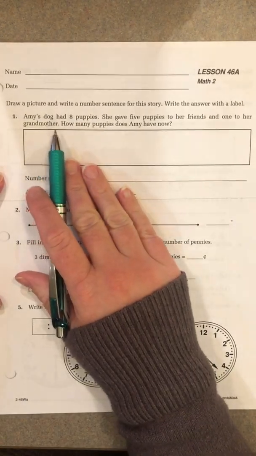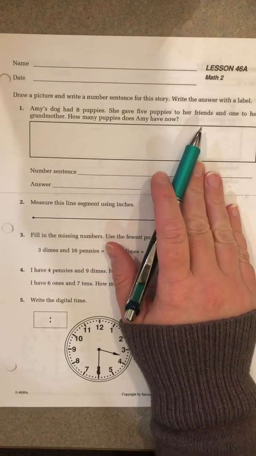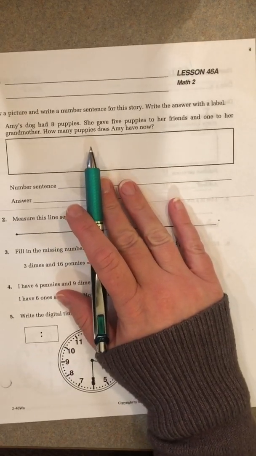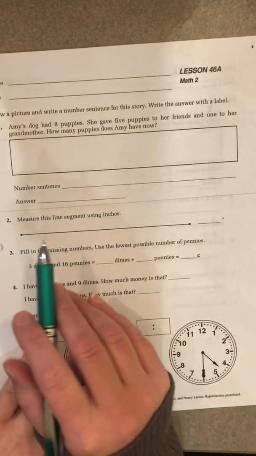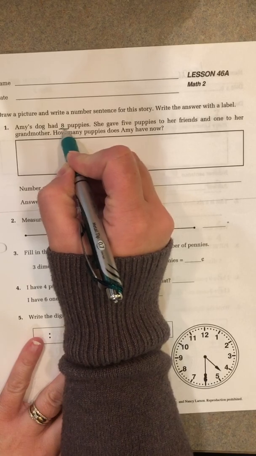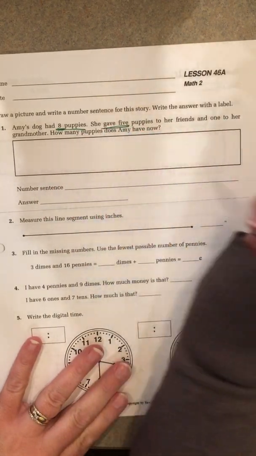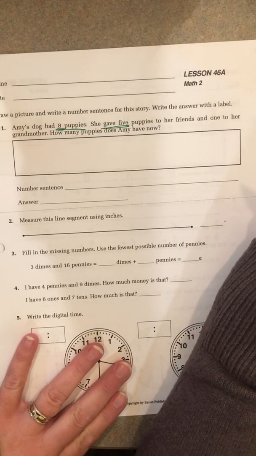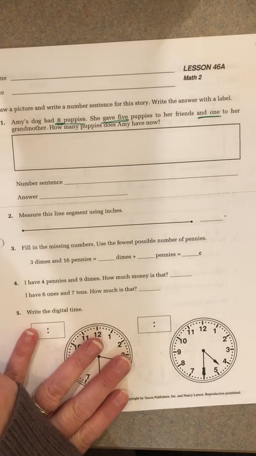First thing, it says Amy's dog had 8 puppies. She gave 5 puppies to her friends and 1 to her grandmother. How many puppies does she have now? Okay, they gave us a lot of information. We need to put it all in one place. So she started with 8 puppies, right? She gave 5, so we're going to add or subtract that. And then don't forget, she gave 1 more.